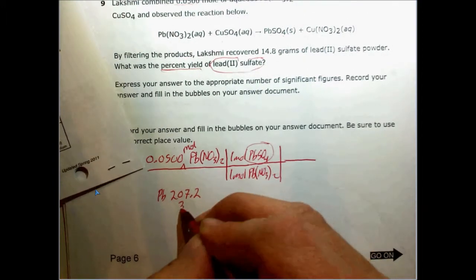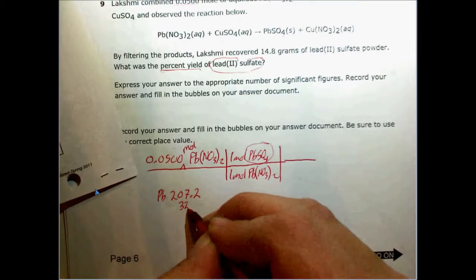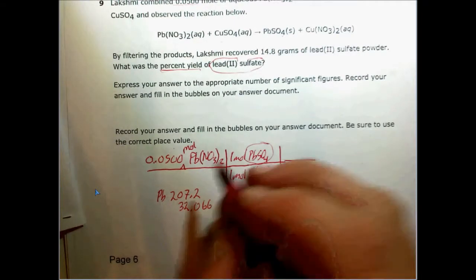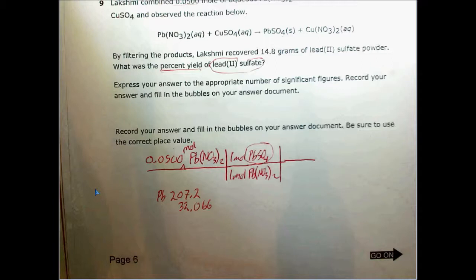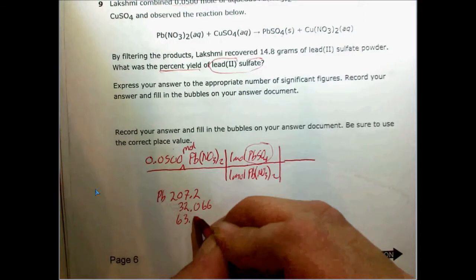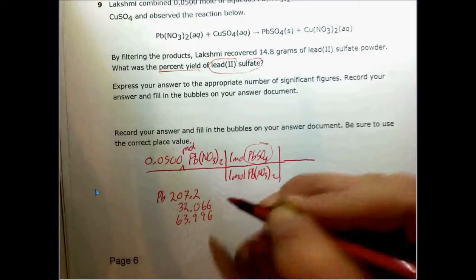Sulfur has a mass of 32.066, and our 4 oxygens have a mass of 63.996.